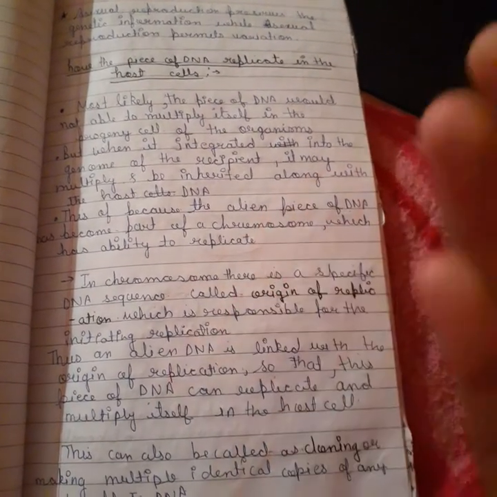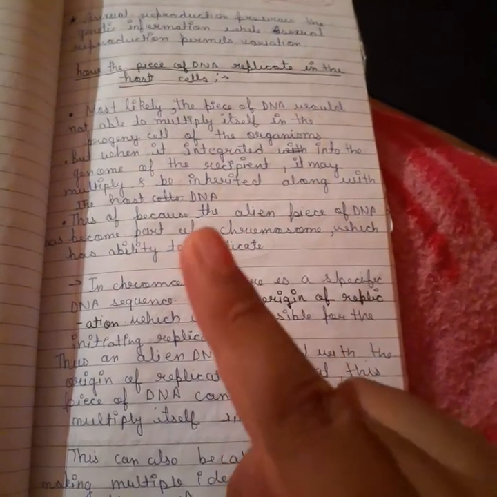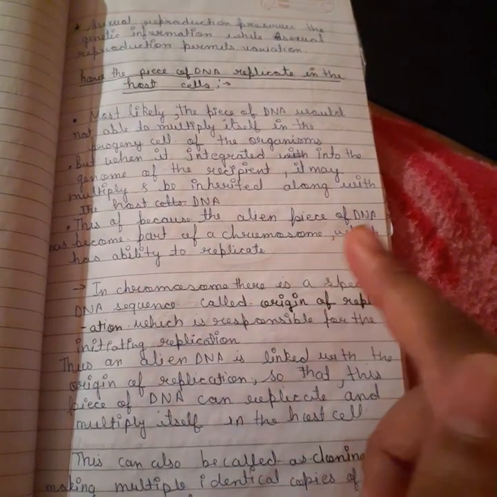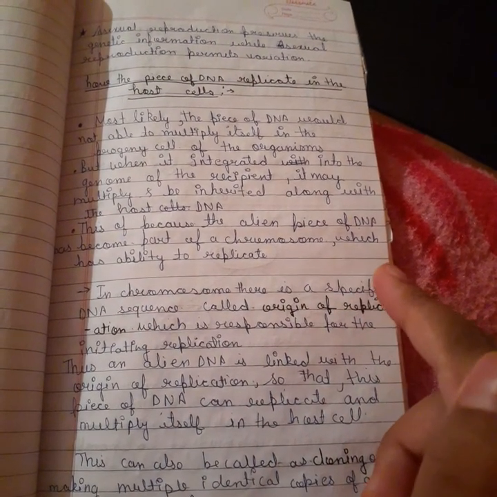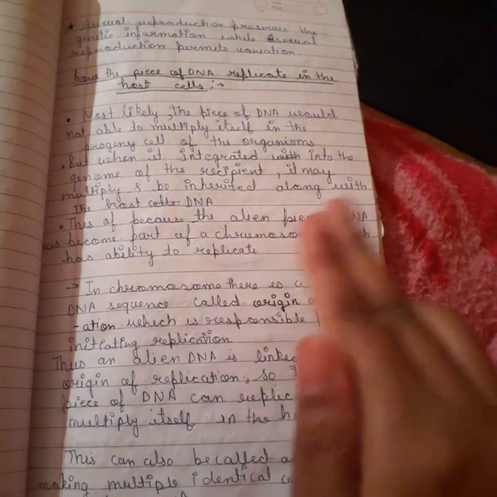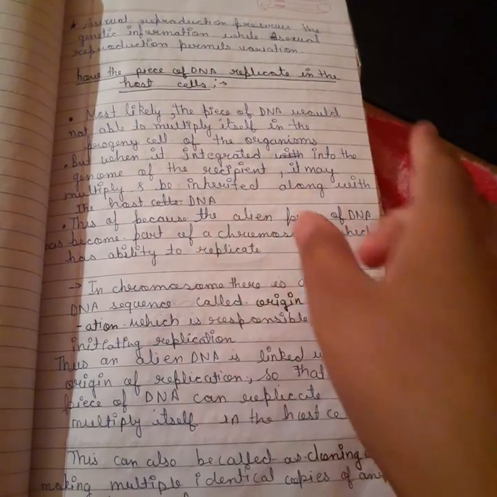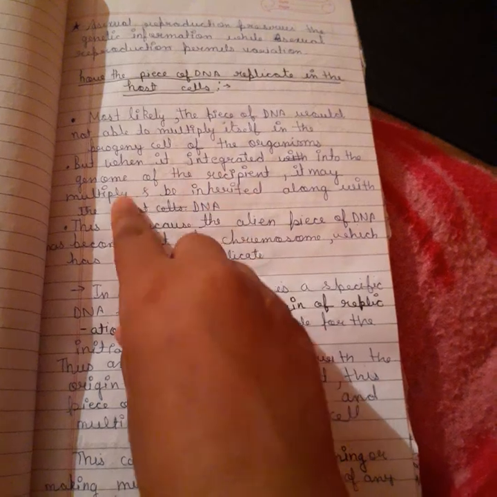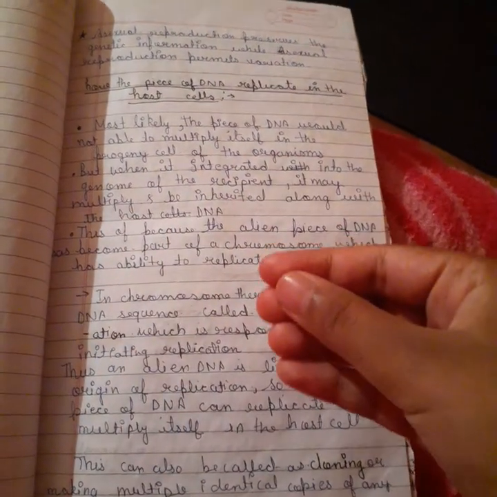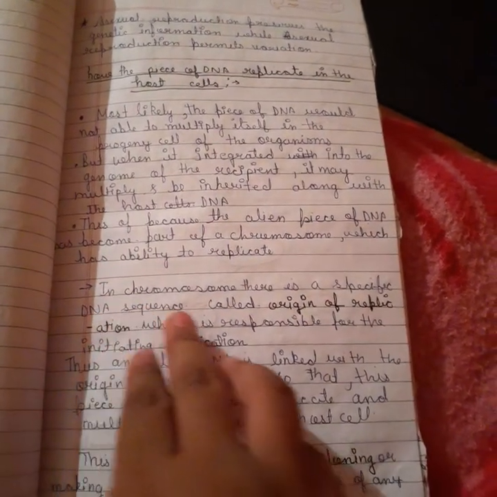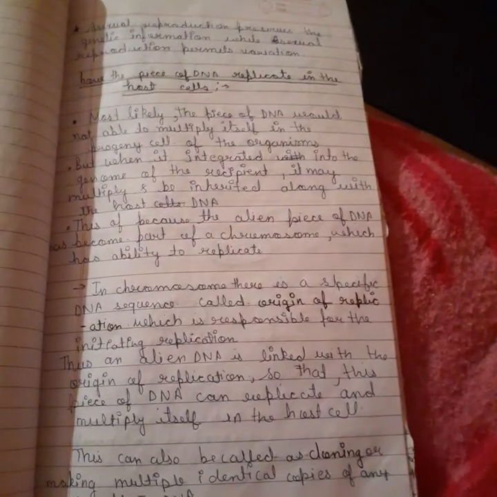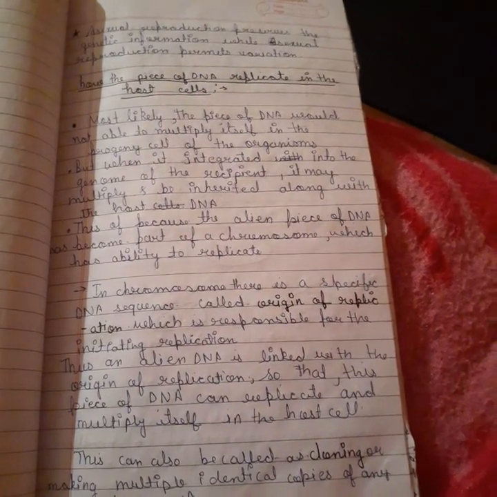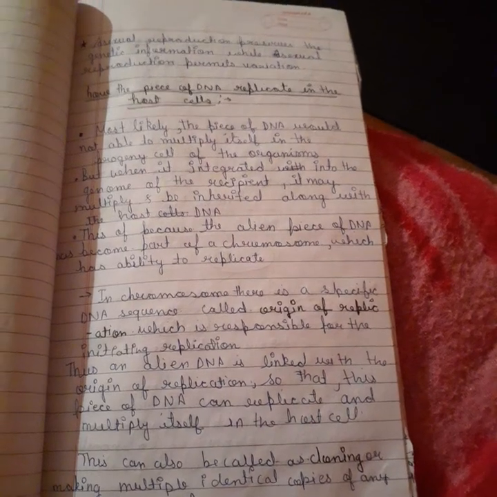Integrated in the genome of a recipient, it may multiply and be inherited along with the host DNA. Thus, the alien piece of DNA has become a part of the chromosomes, which have the ability to replicate. जीनोम के साथ इंटीग्रेटेड हो गया हमारा एलियन डीएनए, जिसे फॉरेन डीएनए भी कहते हैं. Now, what will happen? This is because alien DNA becomes a part of chromosomes, and we know that chromosomes have a good ability to replicate.